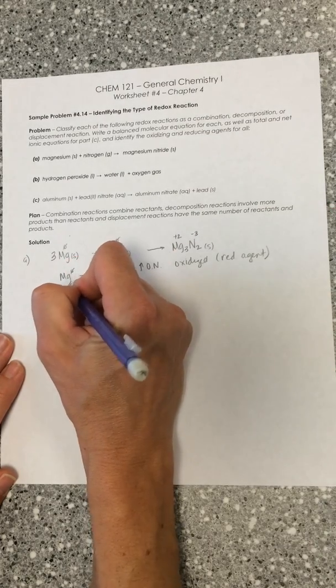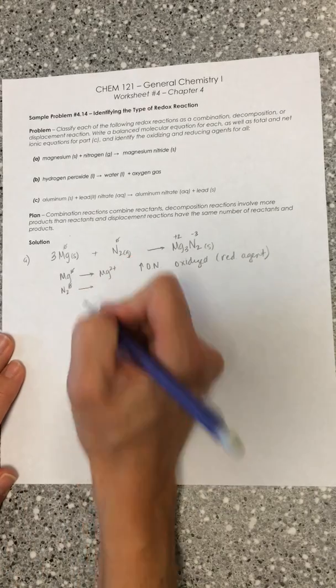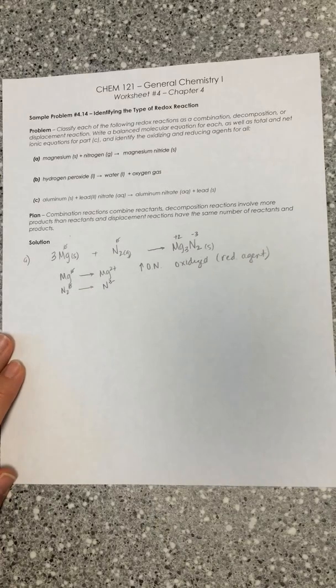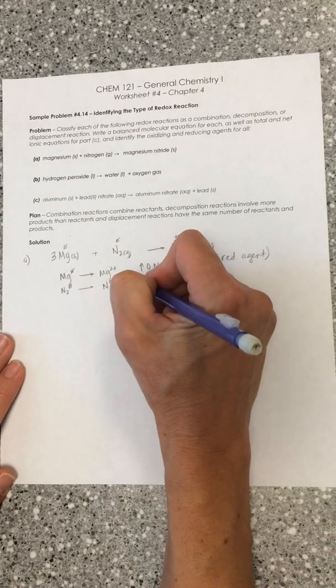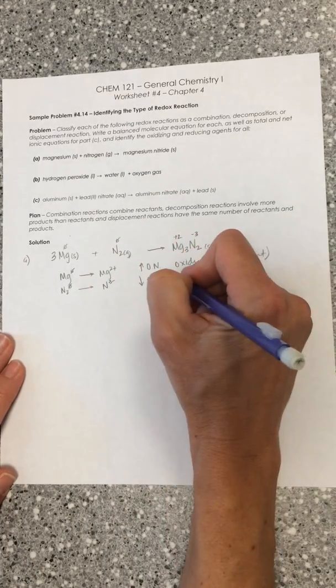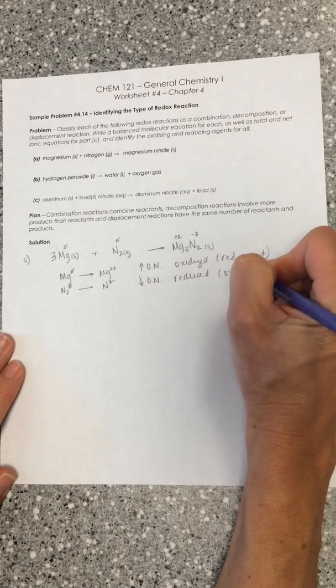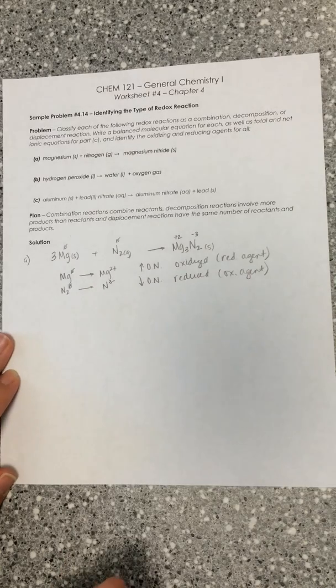Nitrogen, going from its elemental form, N2, oxidation number of 0, to nitride, which has a -3 charge, means we've decreased the oxidation number, which means this species has been reduced, and it is the oxidizing agent. Pretty straightforward for that problem.